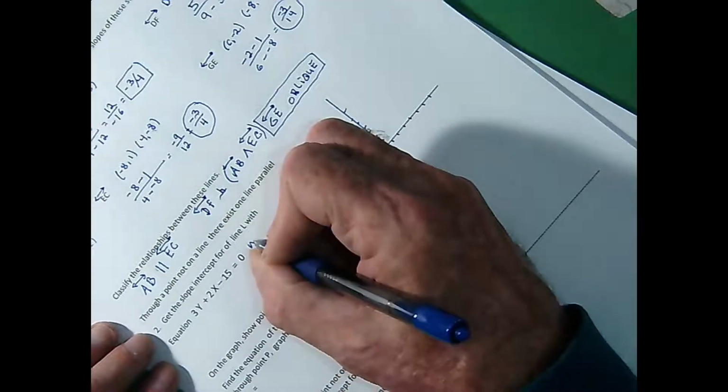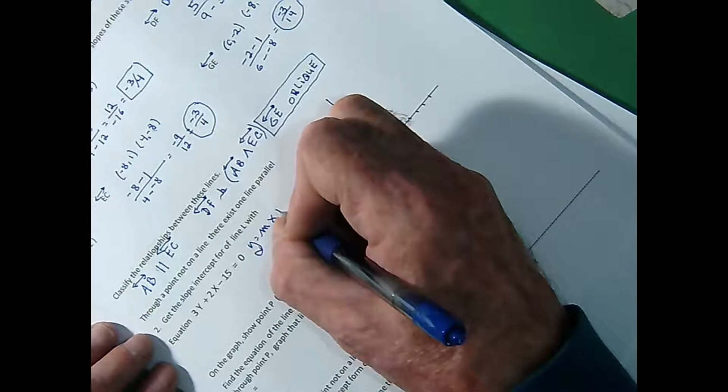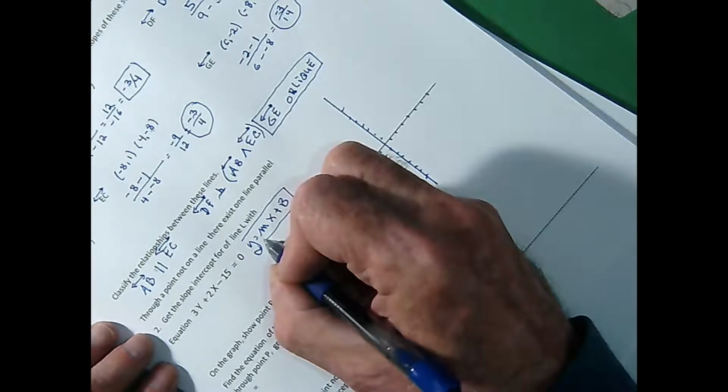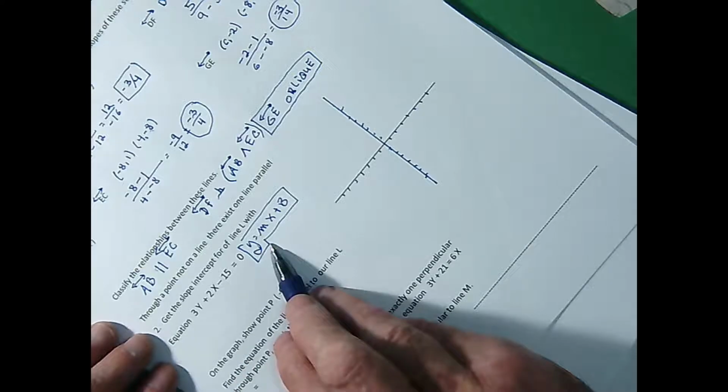We're going to get the slope-intercept form of this line L. To do that, I have to make that line take the form y equals mx plus b. Really a big part of what you learn in Algebra 1 about graphing lines. And if we can put this equation in that form, we'll be able to graph it quickly and easily. I think I've got space to do it right here.